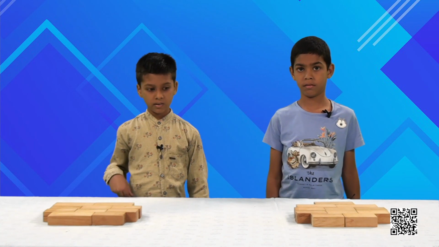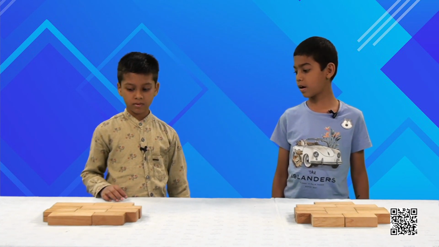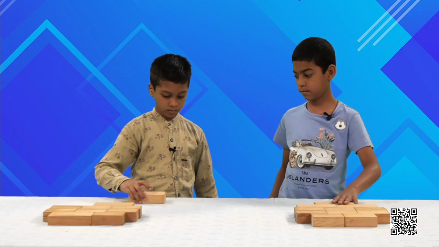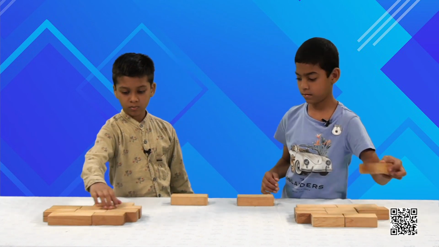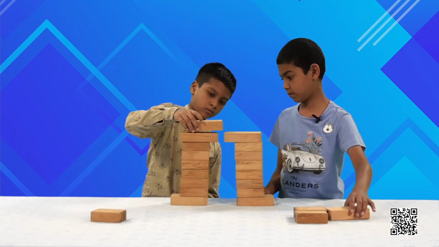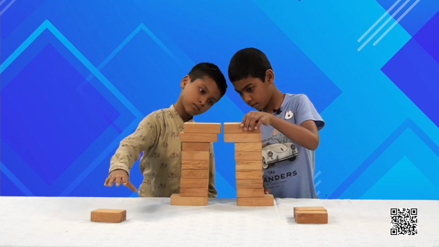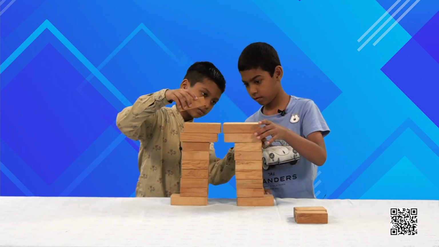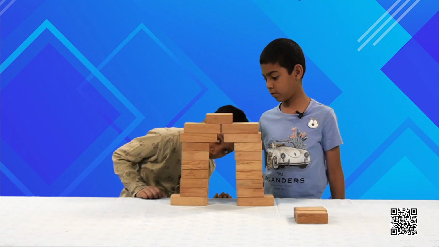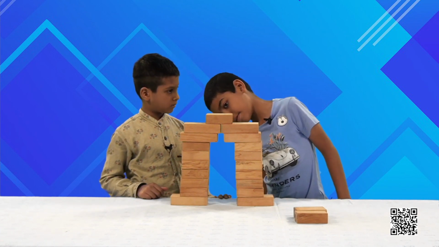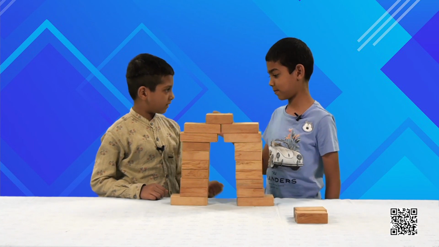Our little friends have also tried to make an arch using wooden blocks. Let us see what they have made. Let's try to make an arch. Let's try. Wow, it's so beautiful. We enjoyed this activity.